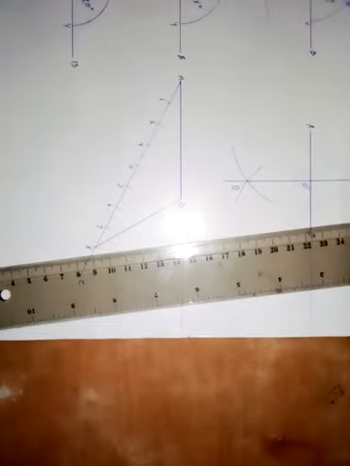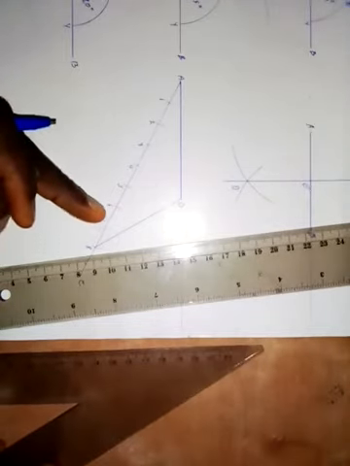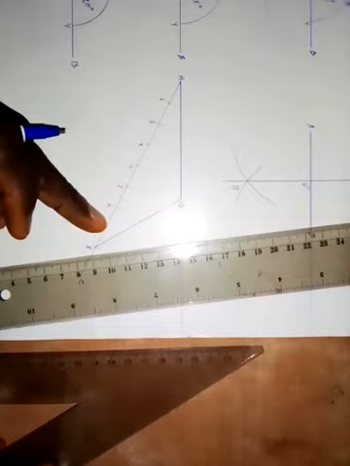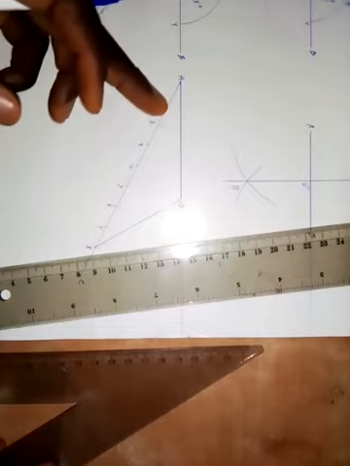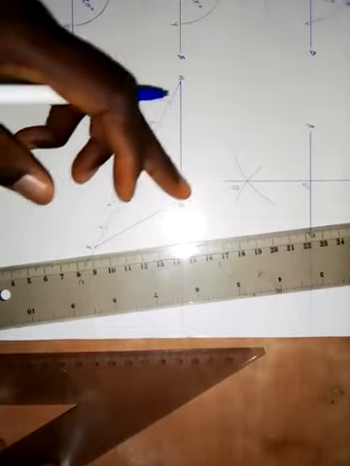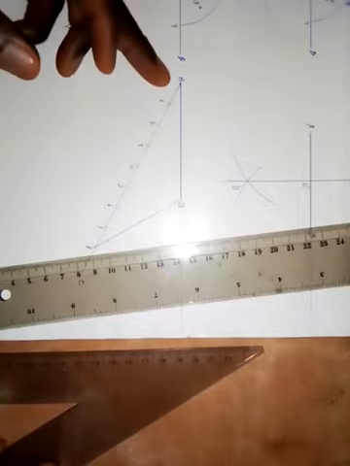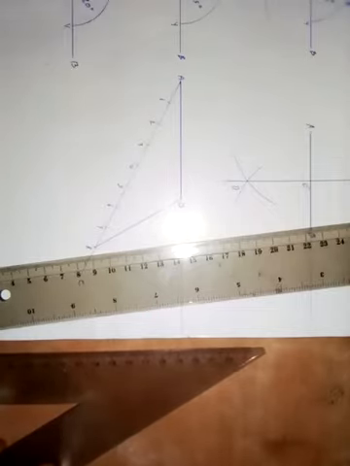So the next thing I'm going to do is that I need to draw a line at each of these points. The line that will be in this direction to each of these points, and that means we are drawing parallel lines.